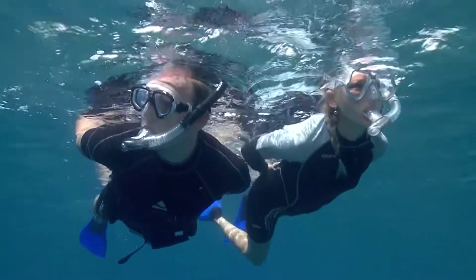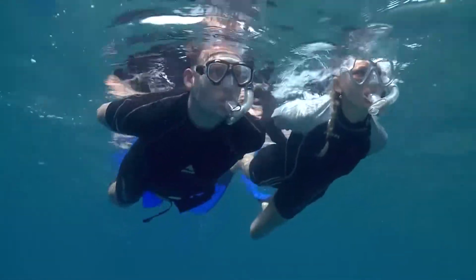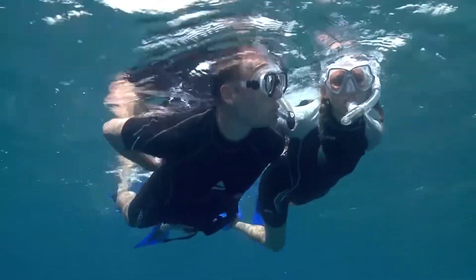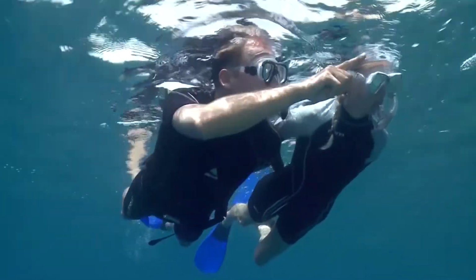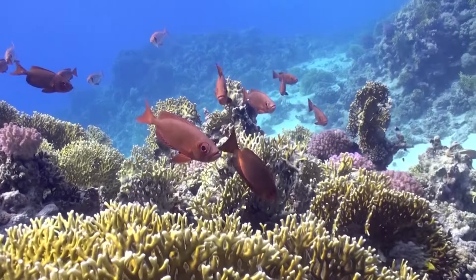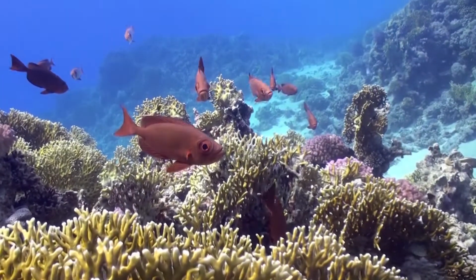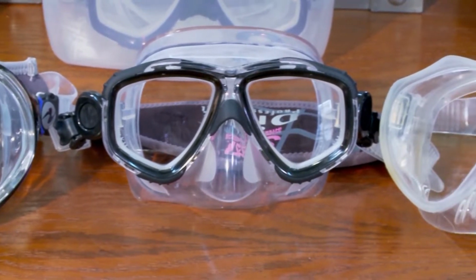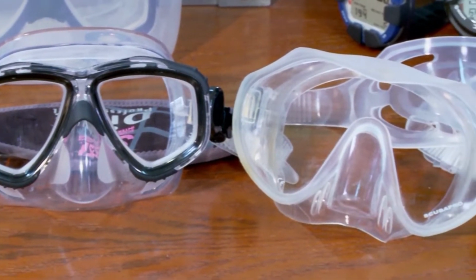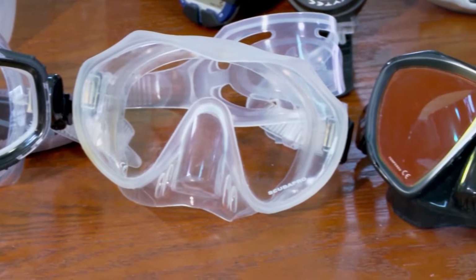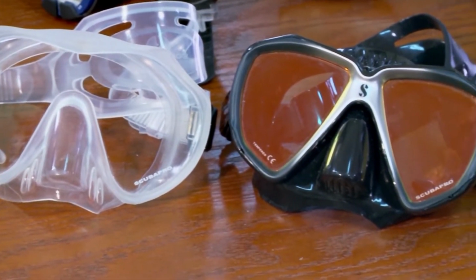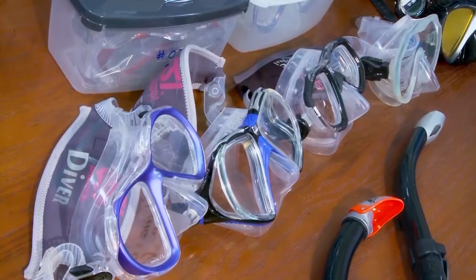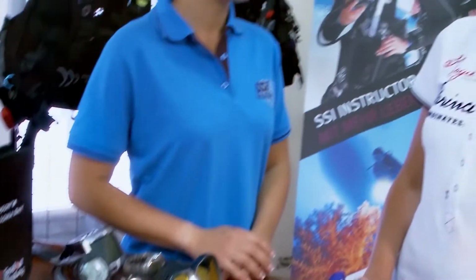It gives you clear vision underwater, protects your face and eyes from irritants in the water, keeps water out of your nose, and gives you some protection from cold water. There are many types of masks available, but all perform the same basic function, and the most important consideration for your mask is fit. Selecting the right mask requires the assistance of your SSI dive professional.